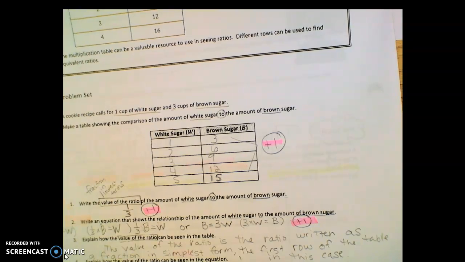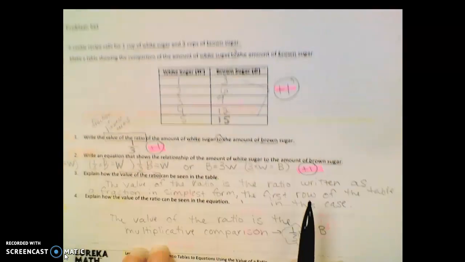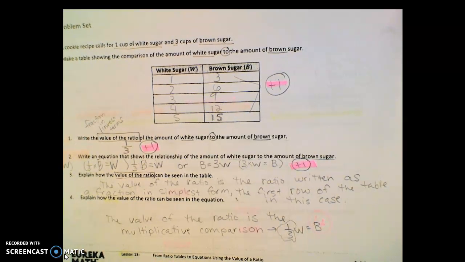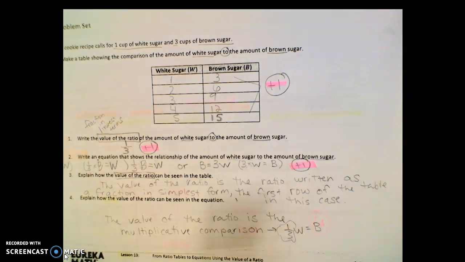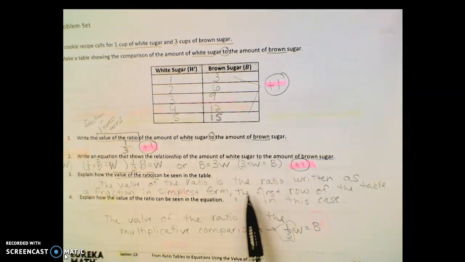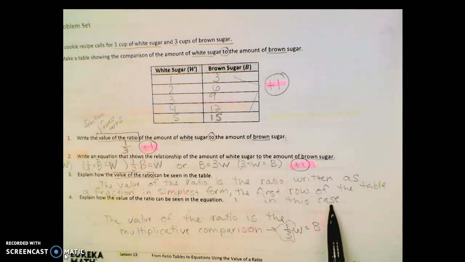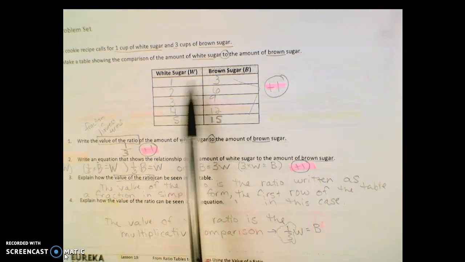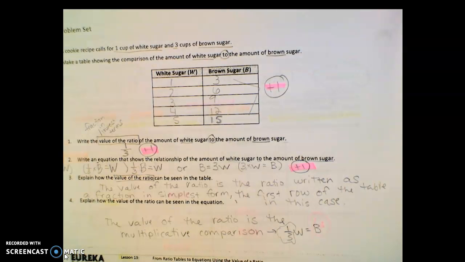Number 3 and 4, we're not going to take points on those because those are always kind of tricky to explain, and we're just working on that process right now, so I don't want to punish you for not being able to do it correctly. So when it says explain how the value of the ratio can be seen in the table, I simply talk about, well, the value of the ratio is the ratio written as a fraction in simplest form, the first row of the table in this case. So I can see that relationship right here because this is the smallest that ratio can get to.